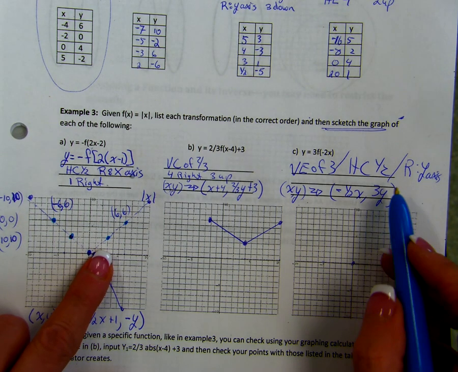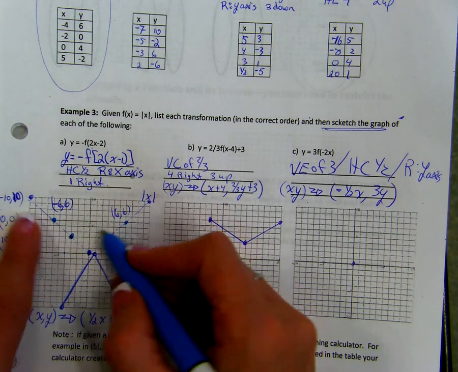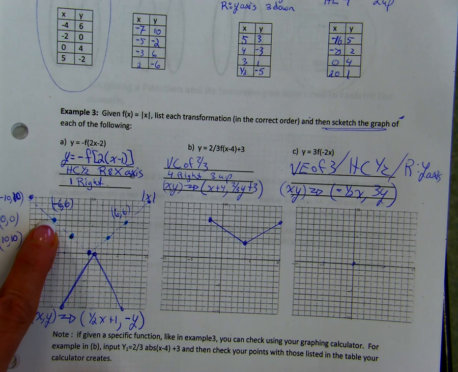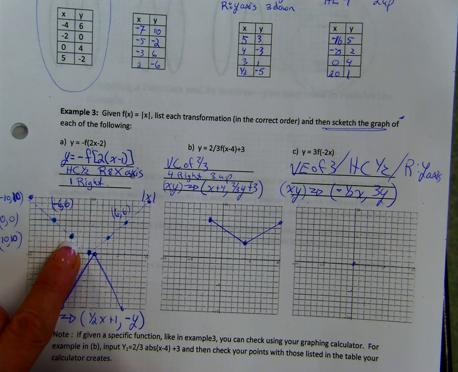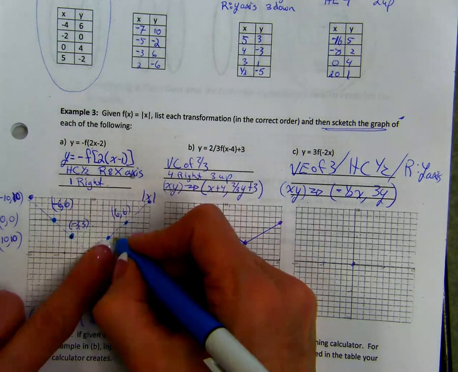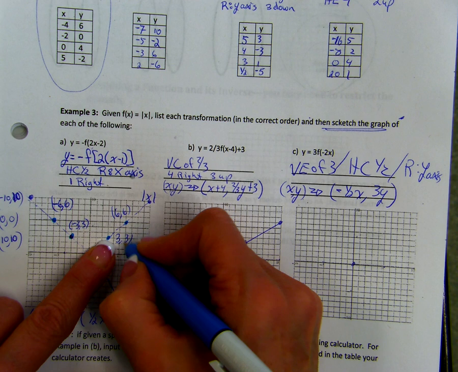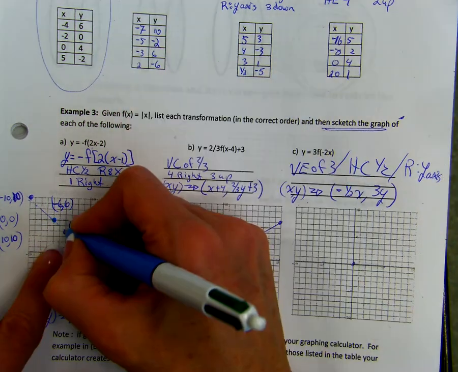And I think I better pick something that's on the graph. Why don't I use this one? Negative 3 and positive 3.